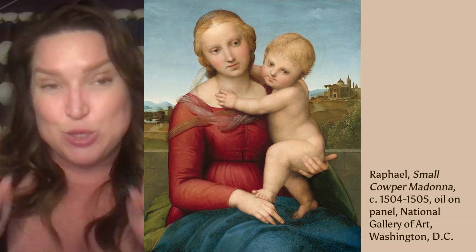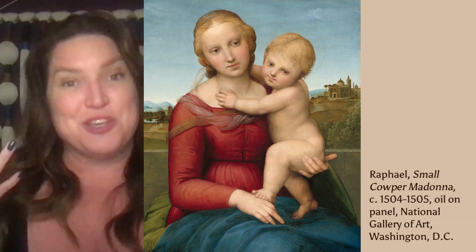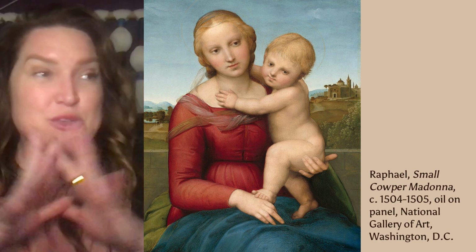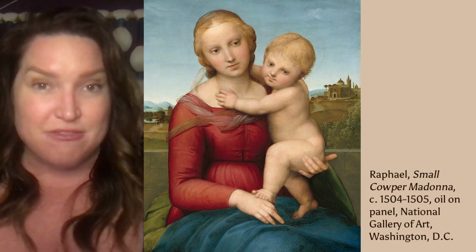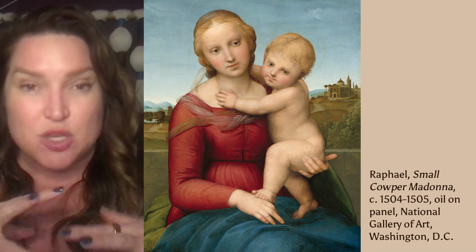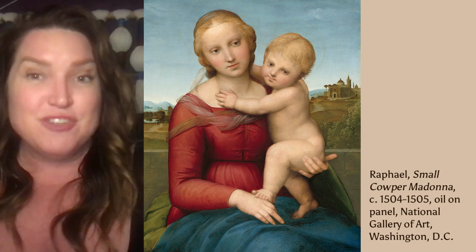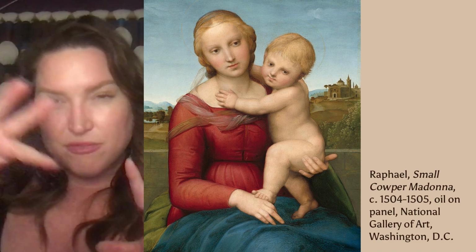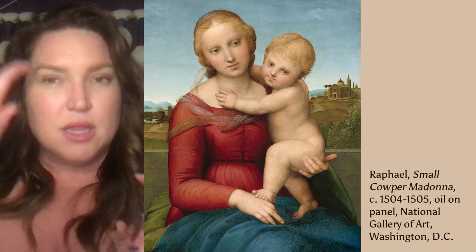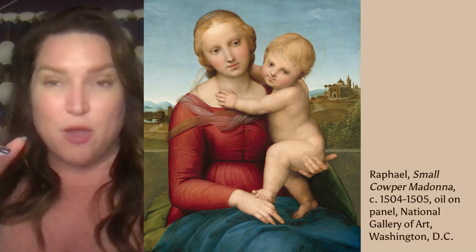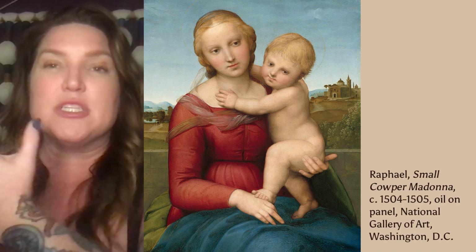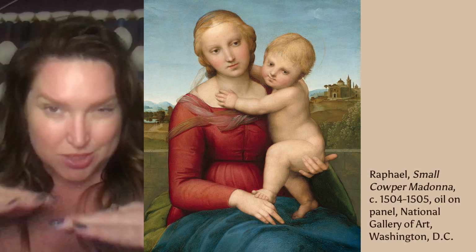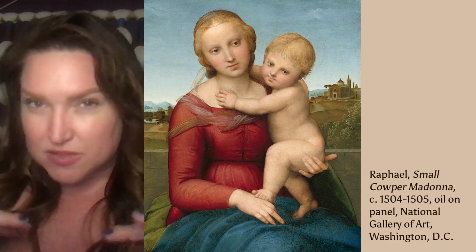Another thing that you will see is the introduction of the landscape into these holy paintings. So there's not a golden light of heaven here, but instead we see a real life depiction of the Italian landscape. And you can see off in the distance a little hill. You see a domed church with a bell tower. So this artist is really bringing these holy figures into a real life space.